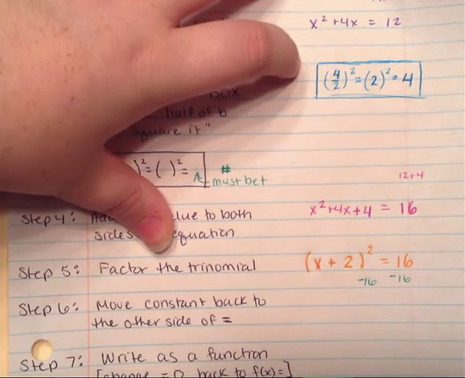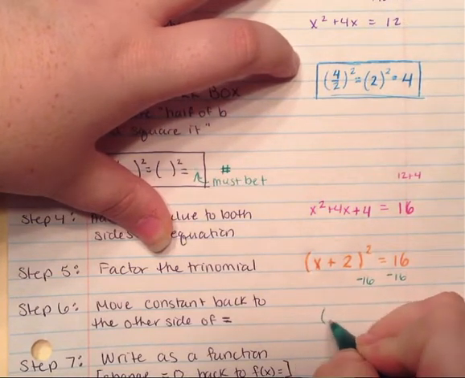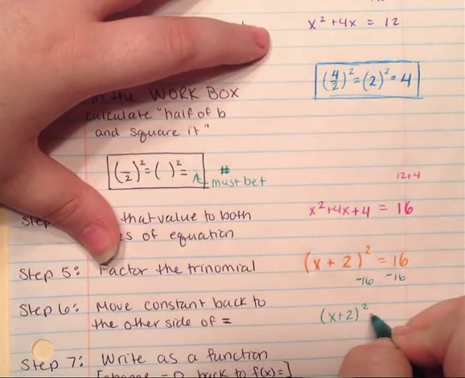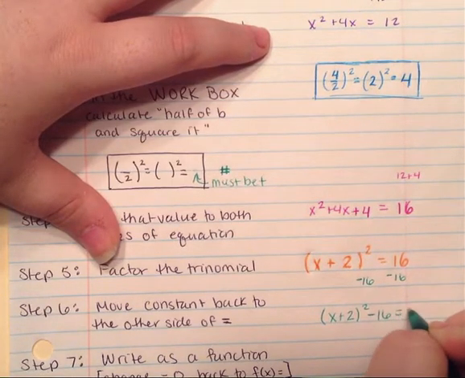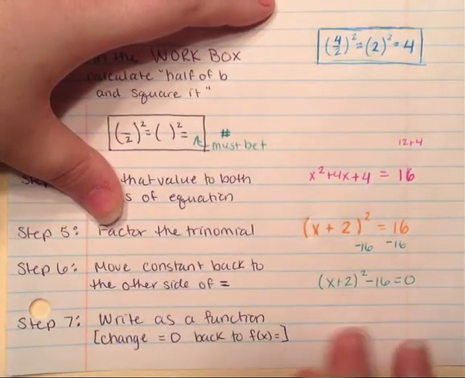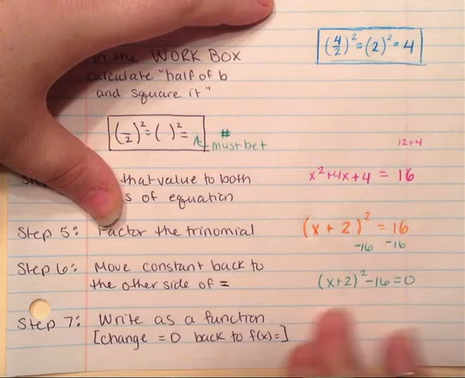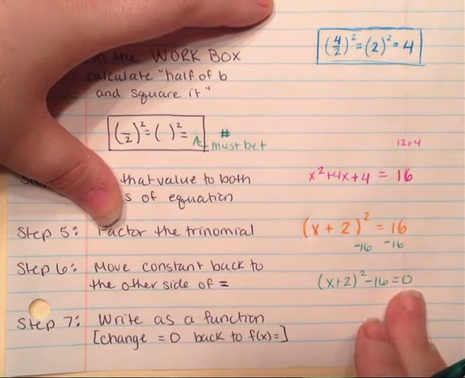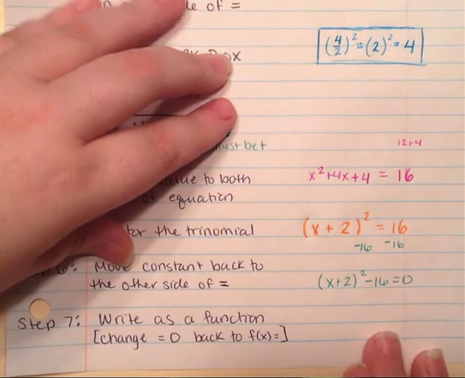So we should end up with parentheses x plus 2 parentheses squared minus the 16 is equal to 0. Now the last step in completing the square is just write this function, write it as a function by changing the equal 0 back into that f of x or y or whatever it originally started with.